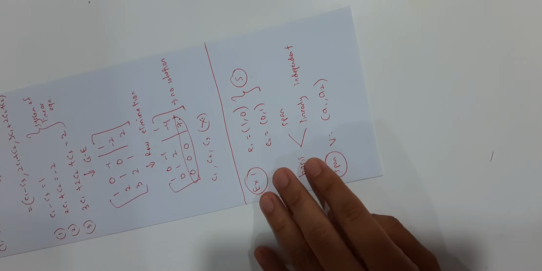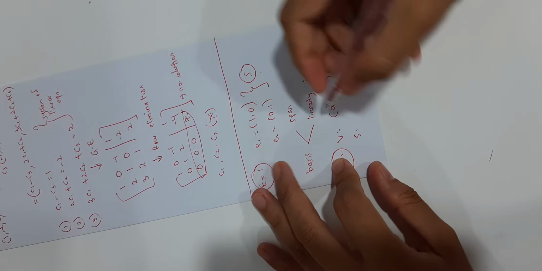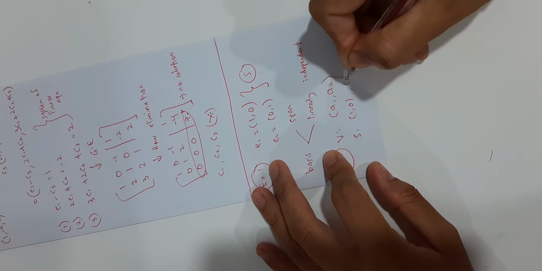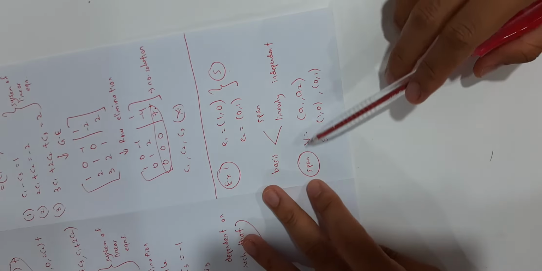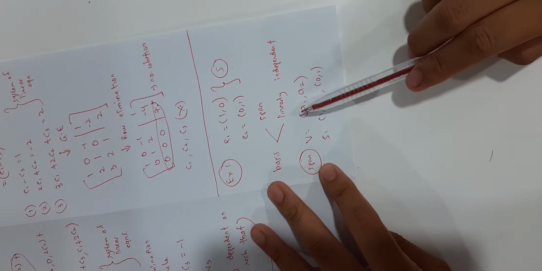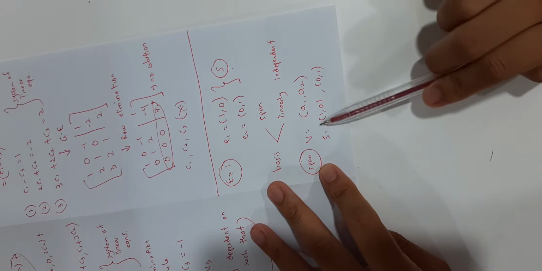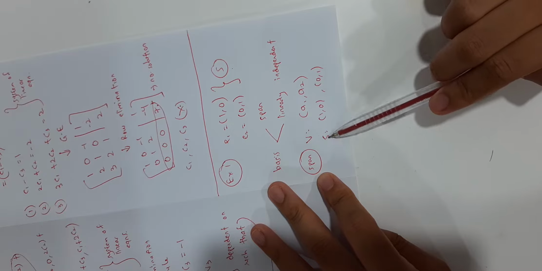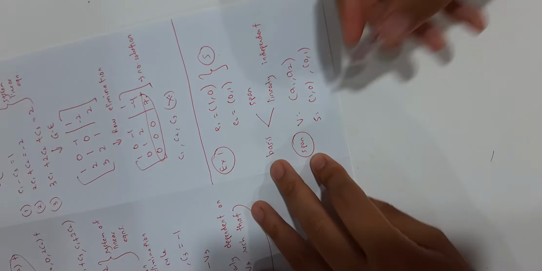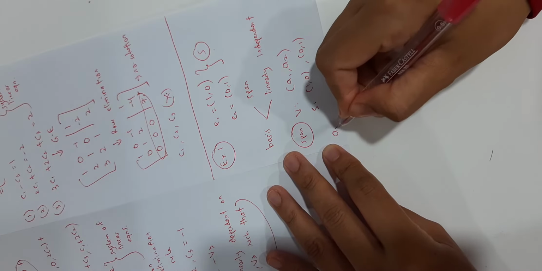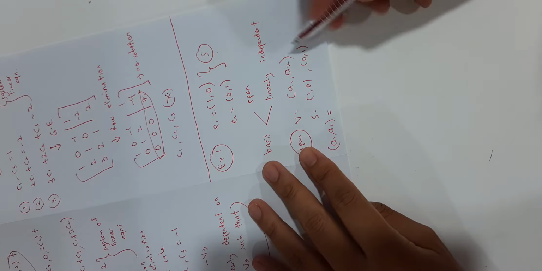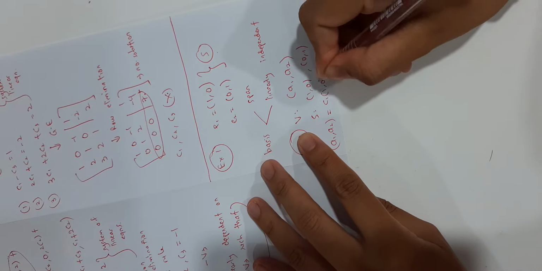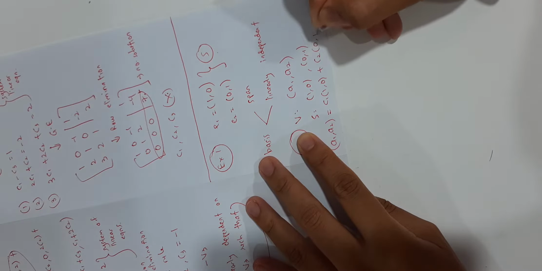And then from S, we have only two choices: (1, 0) and also (0, 1). Now, back to the concept of span, if we can write this vector (A1, A2) as a linear combination of the vectors in S, then we can say that S spans V. So now we need to find out if it's possible. We introduce two scalars because we have two vectors in S: (A1, A2) equals C1 (1, 0) plus C2 (0, 1).